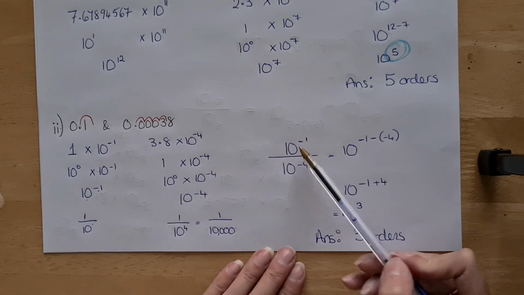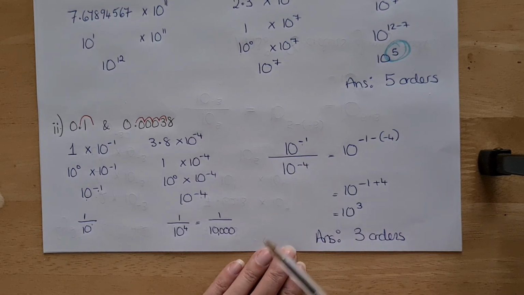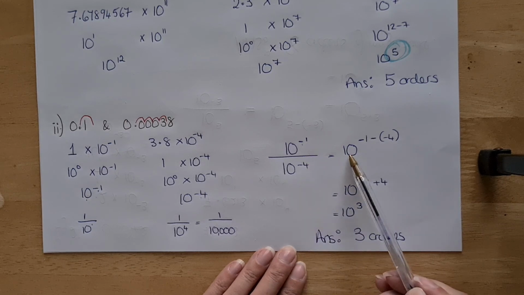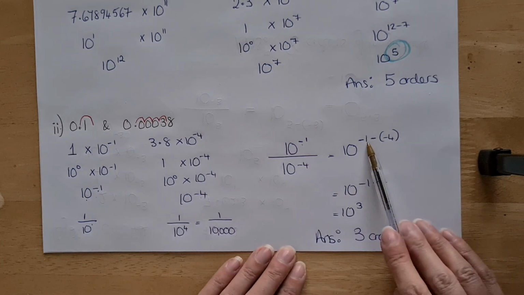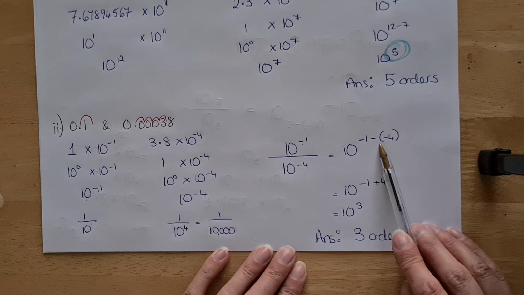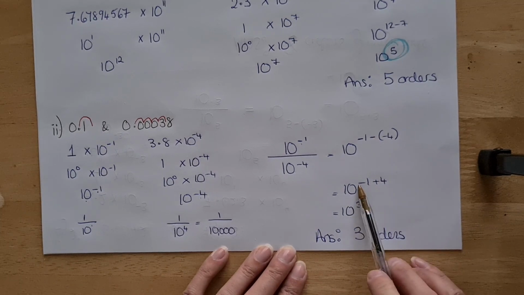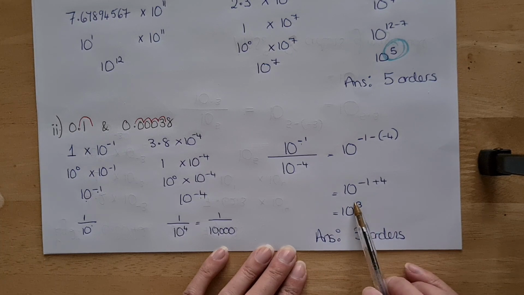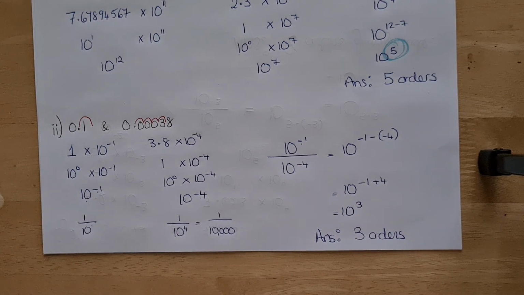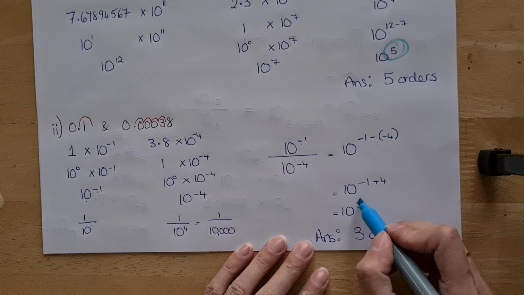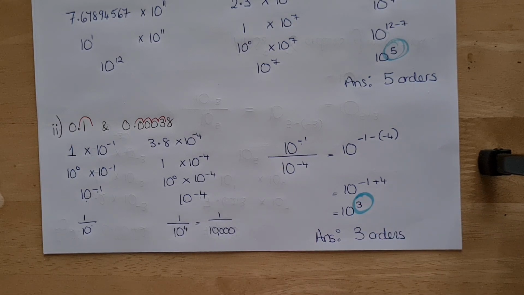Okay? So I'm putting the larger number over the smaller number, and then you're going to subtract the power. So it's going to be 10 to the power of minus 1 minus a bracket minus 4. A minus by a minus becomes a plus. So it's 10 to the power of minus 1 plus 4, which is 10 to the power of 3. So therefore, your answer is the two numbers differ by 3 orders of magnitude. Okay, we are now done with orders of magnitude.